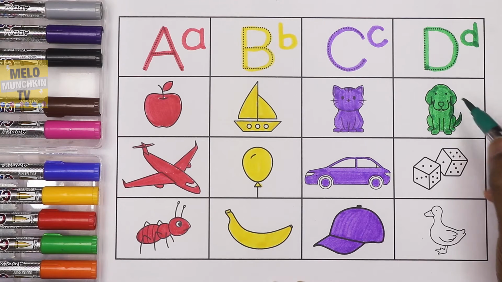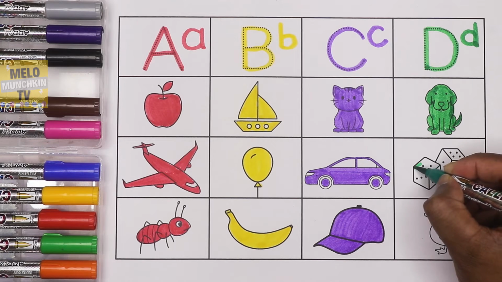Okay, so this is dog. Starts with the letter D. D for dog. Next, D for dice. This is dice. Let's color these.